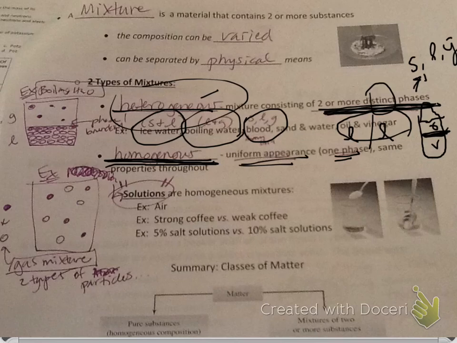All right, what are examples of homogeneous mixtures or solutions? Mixtures that are the same throughout, uniform in appearance, all in one phase. The first example I'm going to give you is air. What does air contain? It contains nitrogen, oxygen, some carbon dioxide, argon, and other traces. So air contains several different discrete particles, so it's a mixture.